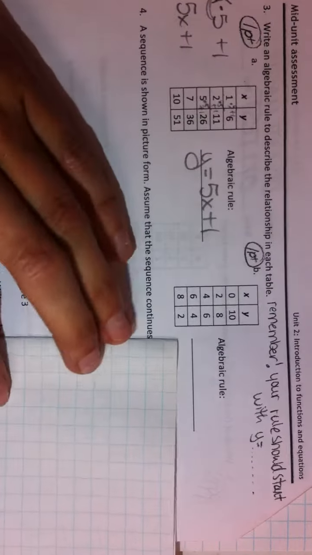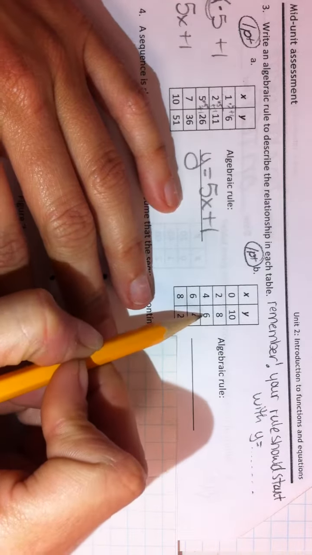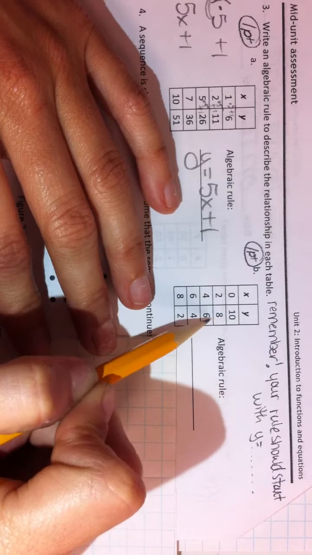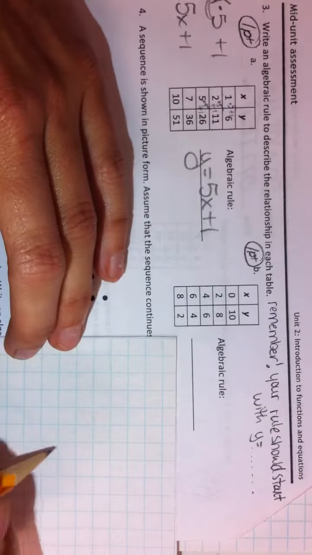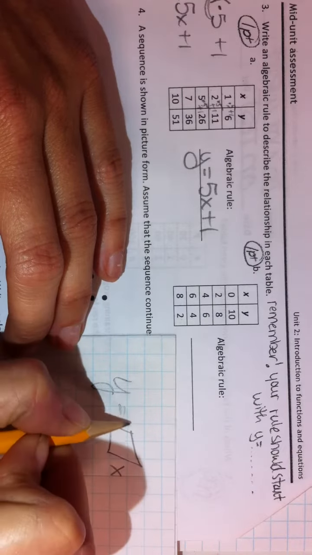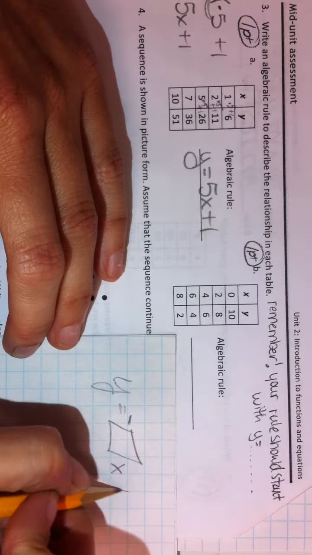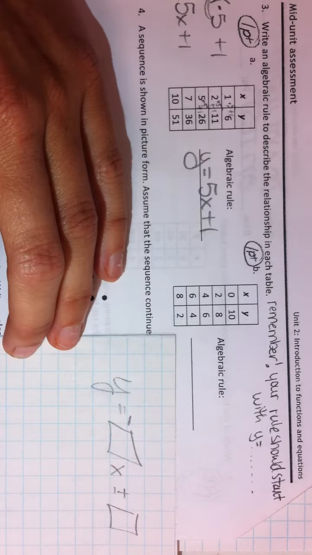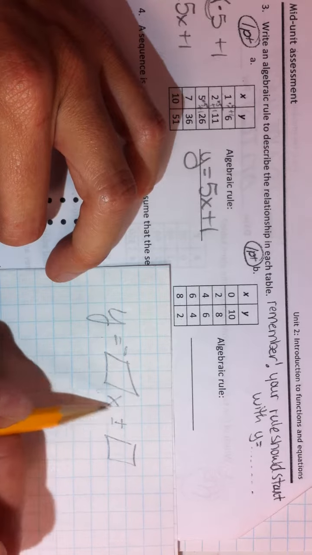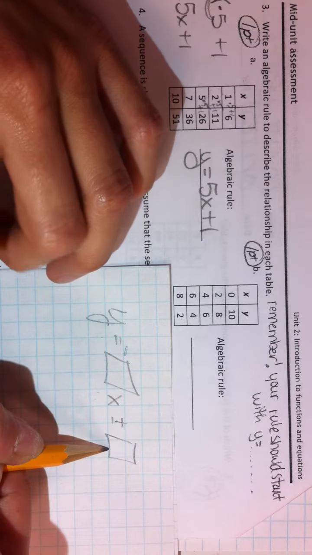All right, guys, 3B. 3B was a hard one. So here's what I wanted you to realize first. Look at your outputs. Usually my outputs are growing bigger. These 10, 8, 6, 4, 2 are growing smaller, which means whatever the number is that I have to multiply by x, it's negative. So we've got to figure out what negative number to multiply x by, and then whether we have to add or subtract to get the other number.